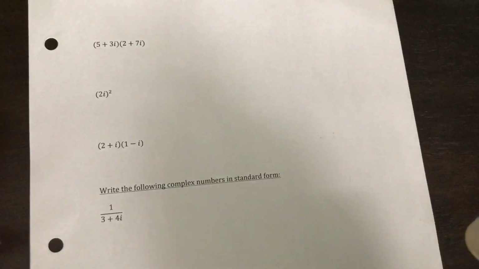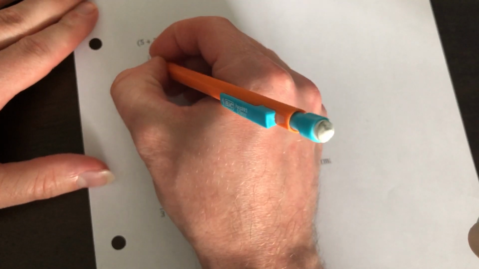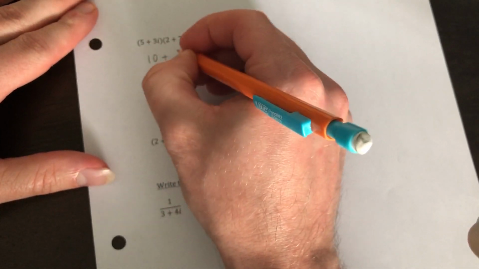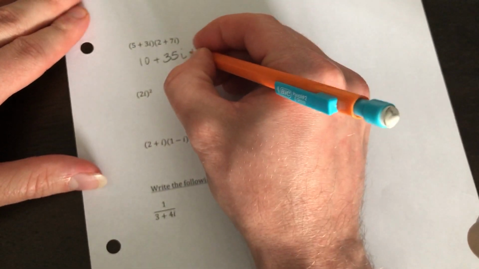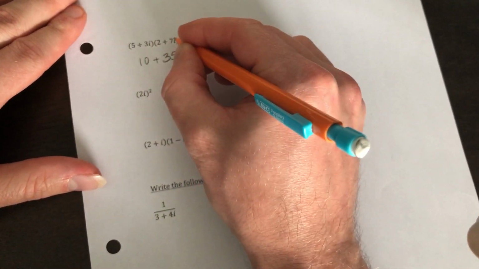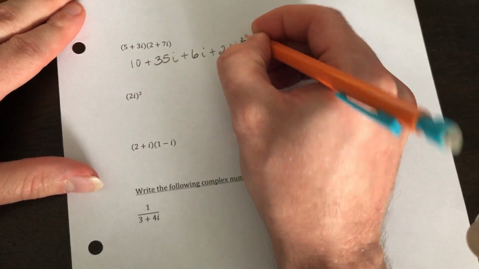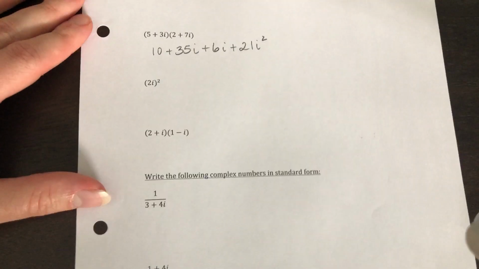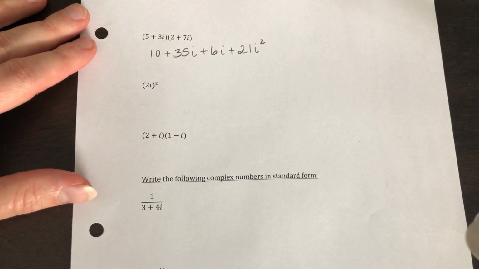Now, multiplication. We're going to FOIL. 5 times 2 is 10. 5 times 7i is 35i. 3i times 2 is 6i. And 3i times 7i is 21i squared. Now we have to put it in normal form.